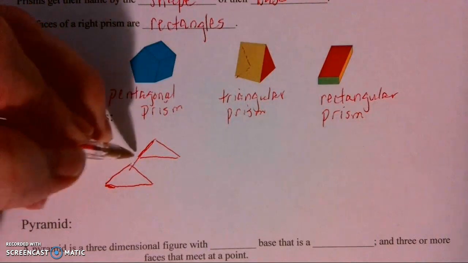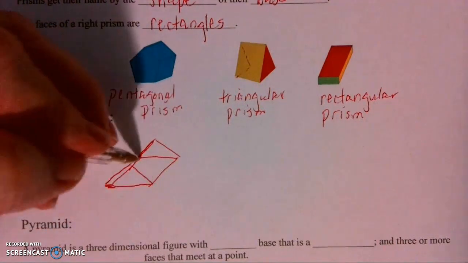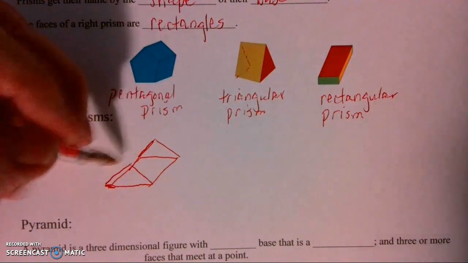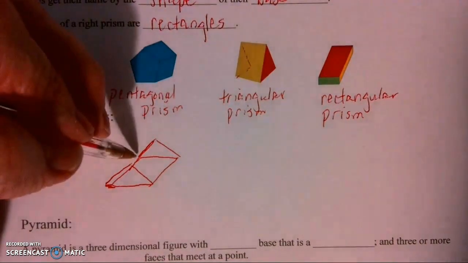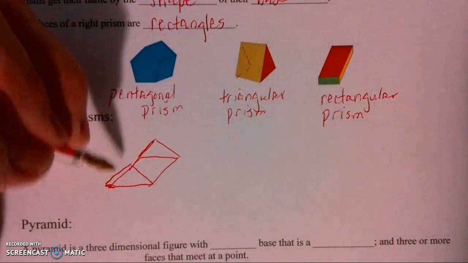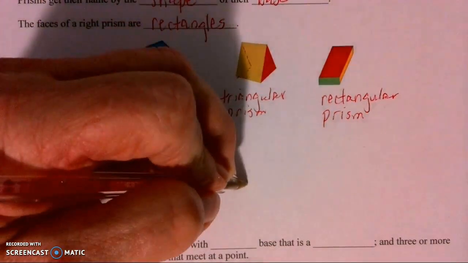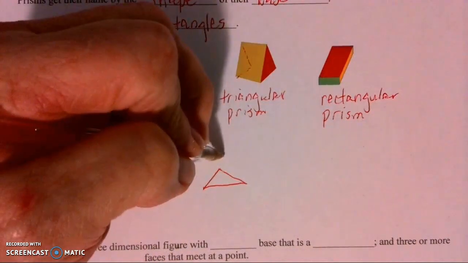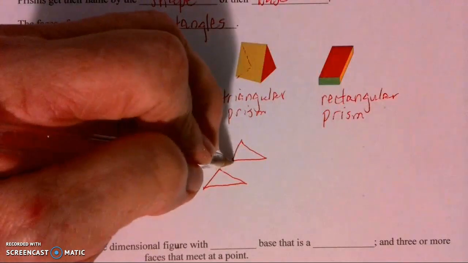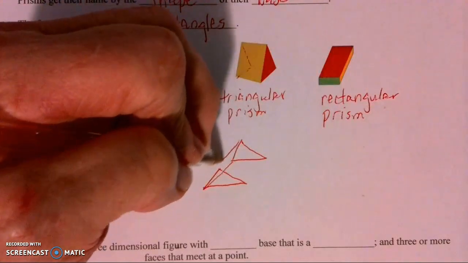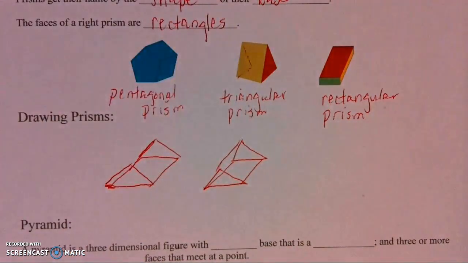So I'm going to connect that one there, and then that one there, and that one there. It's a little hard to see this one side, but you kind of get the idea that I want to connect the vertices. I'm going to do another one real quick here and just show you that it really does. I'm going to sort of slant it. So again, I'm going to connect that vertex, and then that vertex. That one looks a little better.